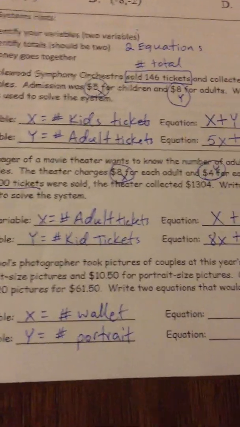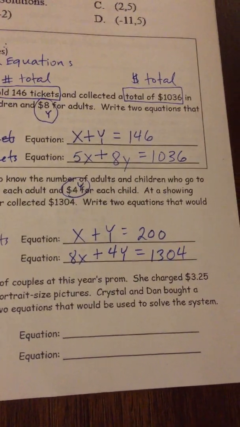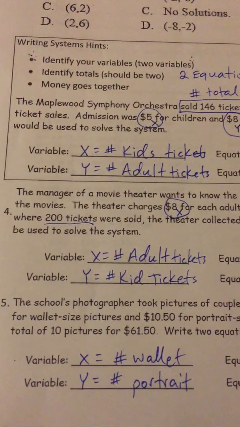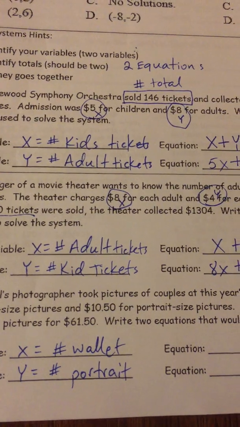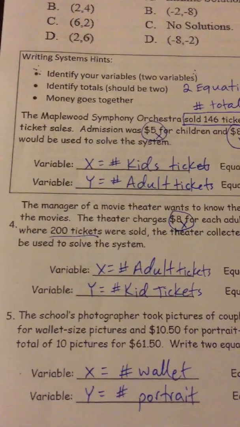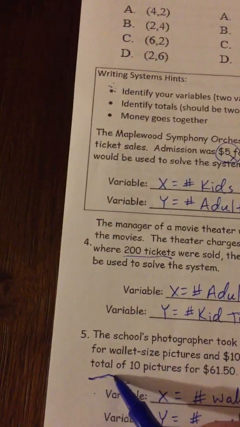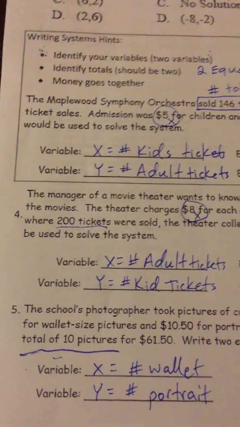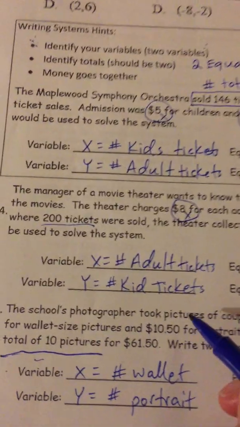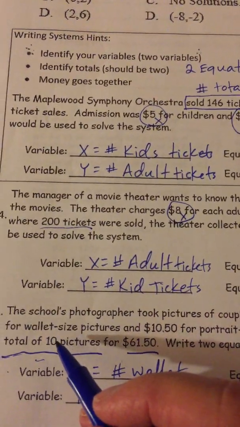Okay, the school's photographer took pictures of couples at this year's prom. She charged $3.25 for wallet-sized pictures and $10.50 for portrait-sized pictures. Crystal and Dan bought a total of 10 pictures. You see that total of 10 pictures. So what's my number total? 10. How much did it cost? $61.50. So there's my two totals. Here's my money total, and here's my number total.